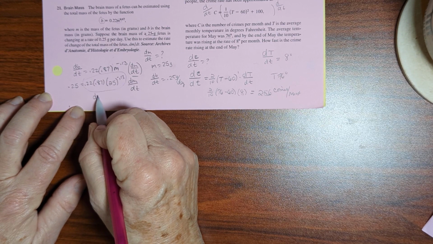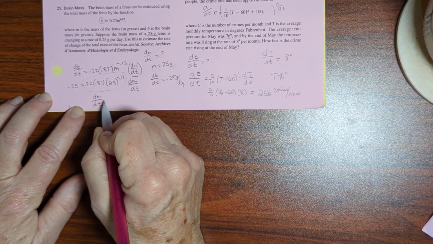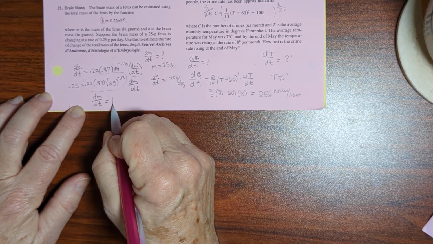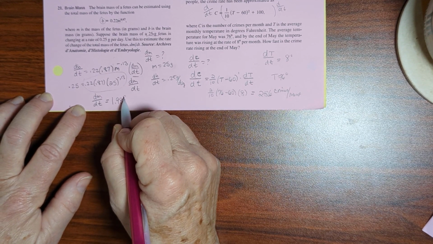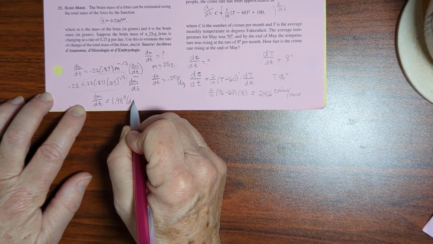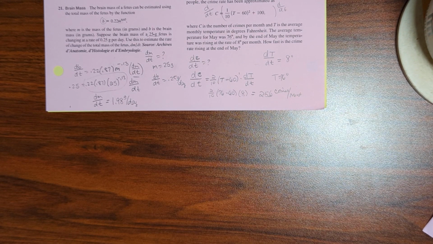When we do that, we find that the rate of change of the total mass is 1.98 grams per day. So for a 25 gram fetus, when their brain is growing at a rate of 0.25 grams per day, the total mass is increasing at a rate of 1.98 grams per day. All right, that is related rates.